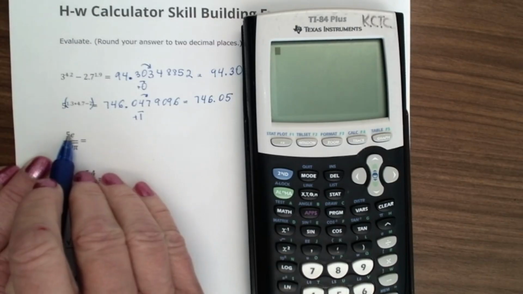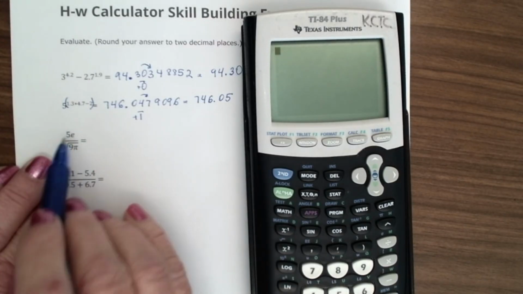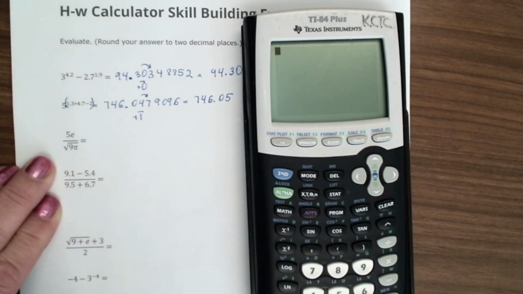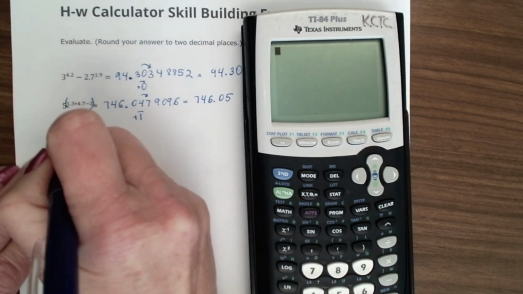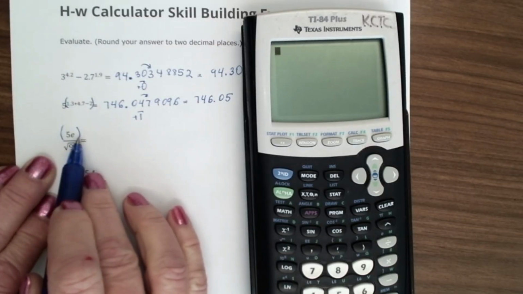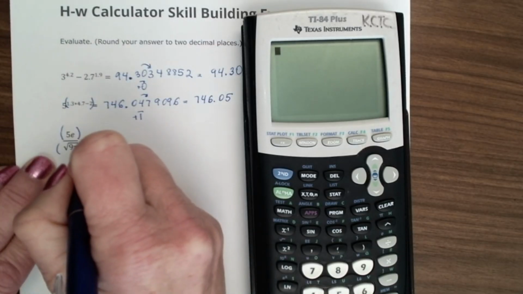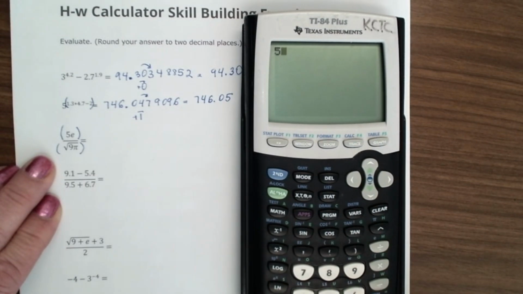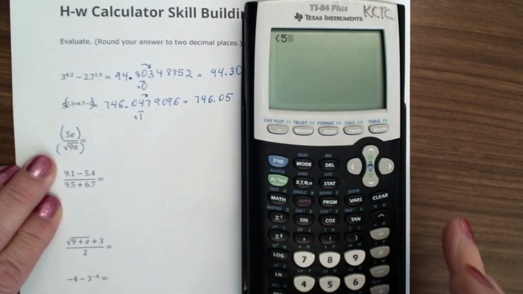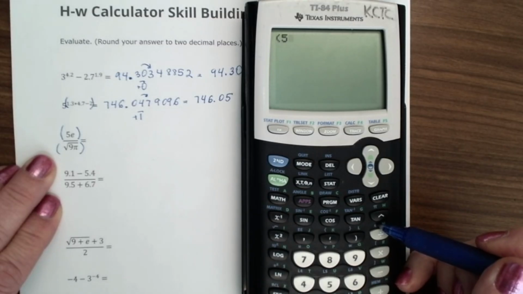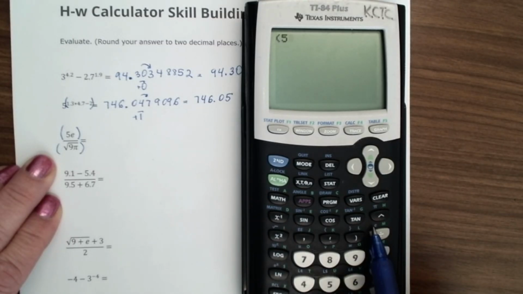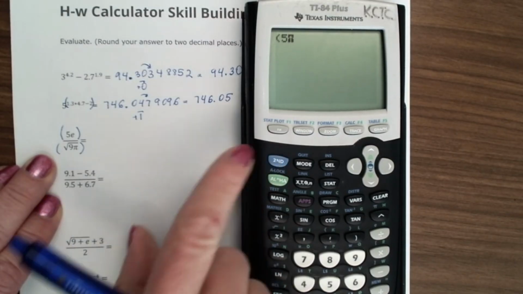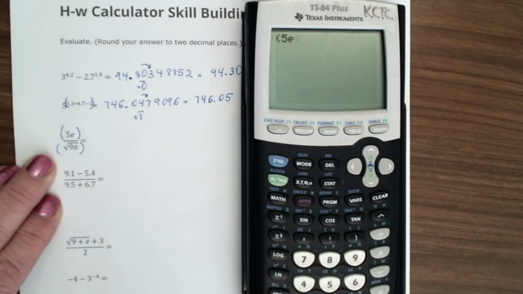You see that we have 2 things on top of the fraction and a lot of things on the bottom of the fraction. So just get in the habit of typing the numerator and the denominator inside of parentheses. So it will look like this. Start with the parentheses. Parentheses, 5, E. E is right here, and it's in blue. It means you have to press the blue button and then this button, E.